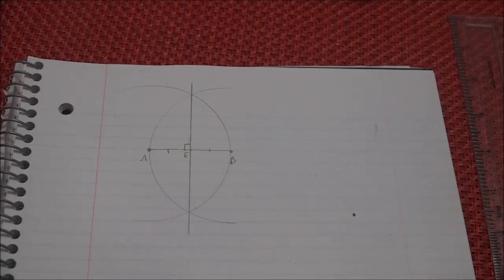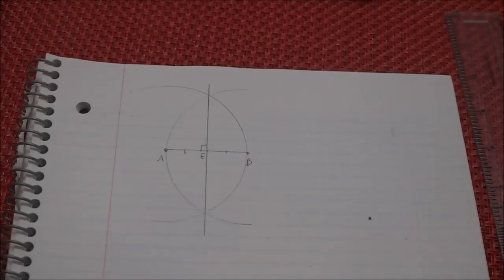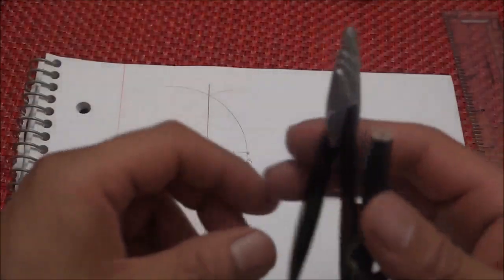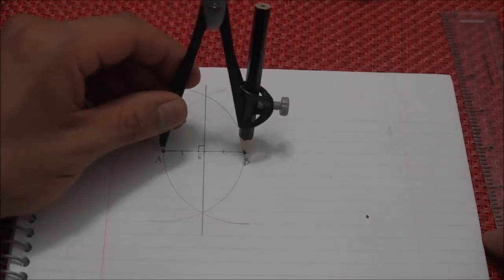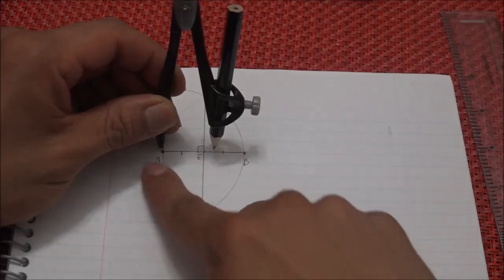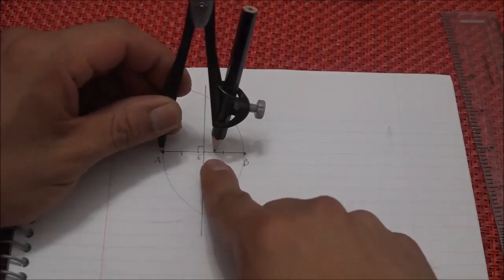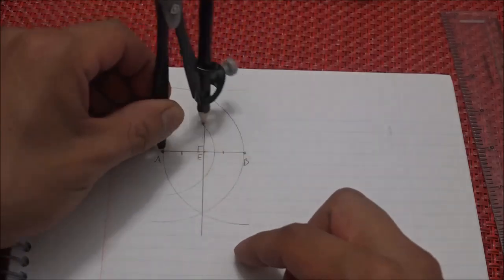The other way is the following, or actually I can do it on the same line segment. So in this case, you don't have to open the compass to the length of AB. You only have to open it to more than halfway. Got it? Okay, so look, I do again the semicircle.